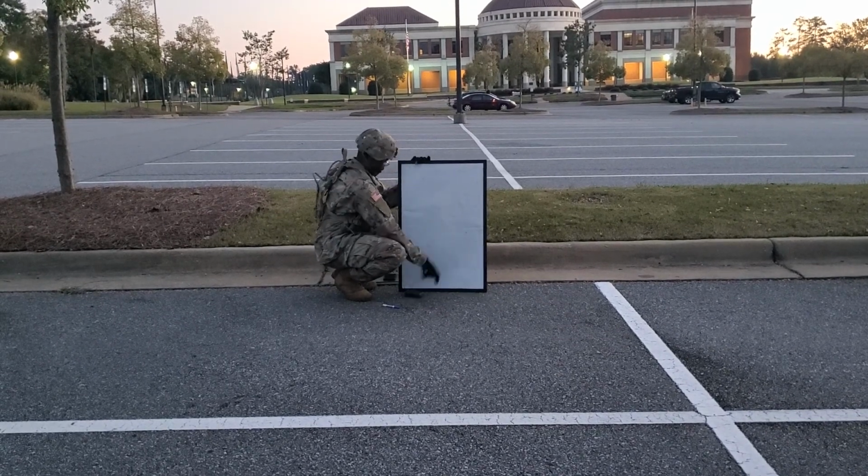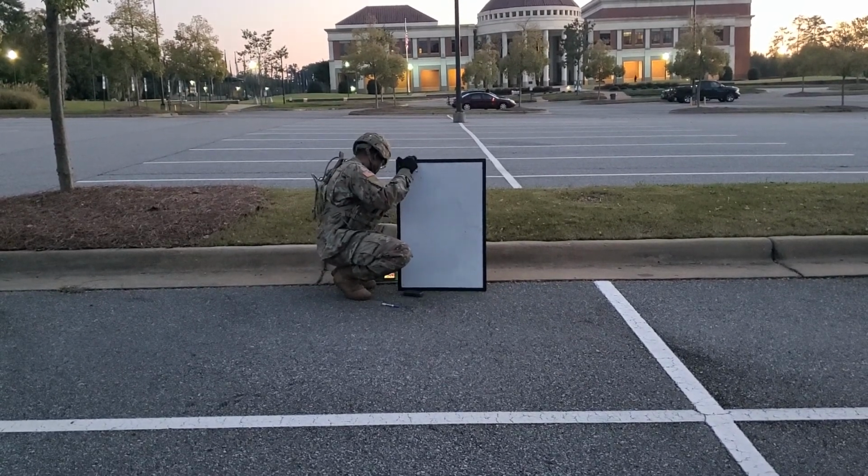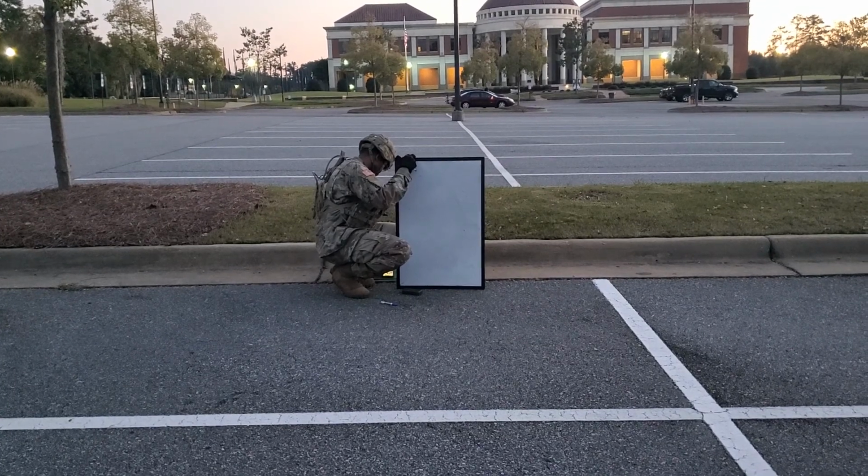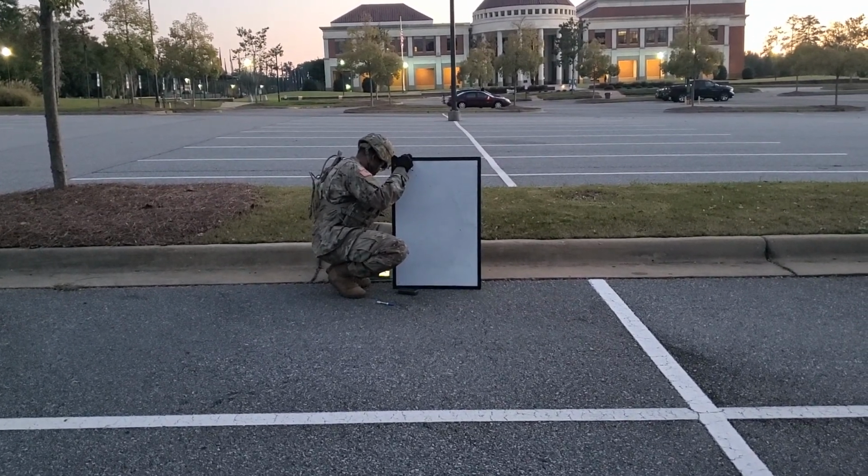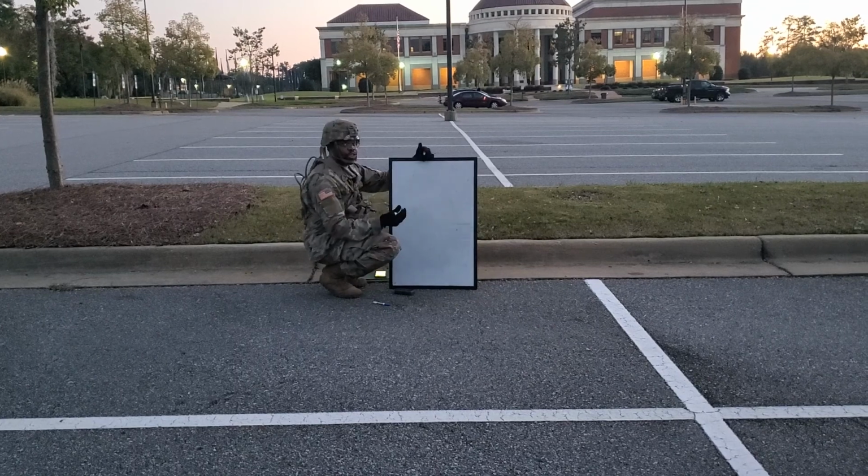The next 3 I'm going to tell you about are the 3 minor terrain features. First of which is called the draw.